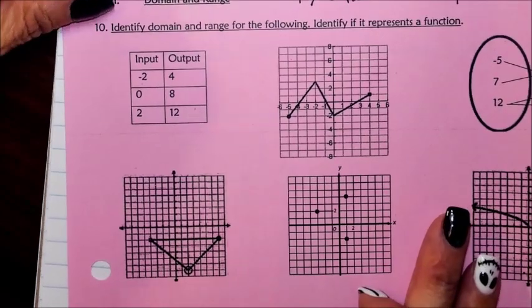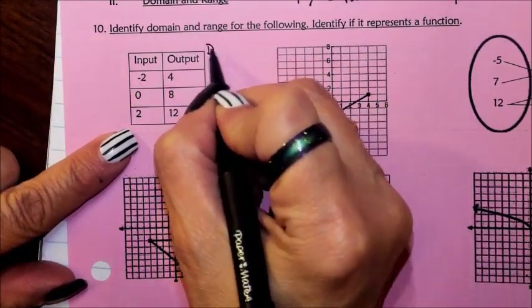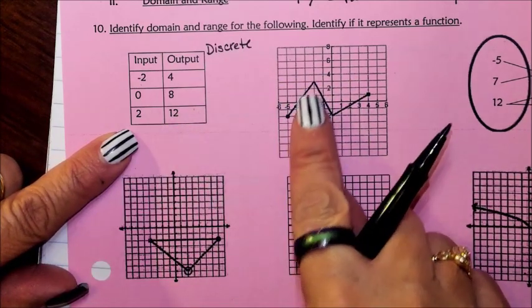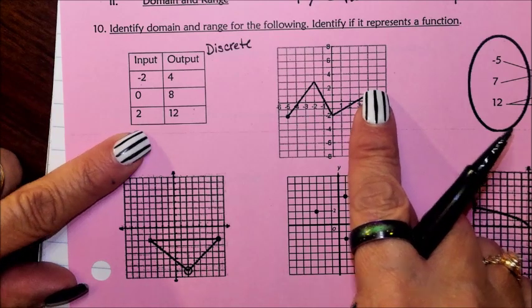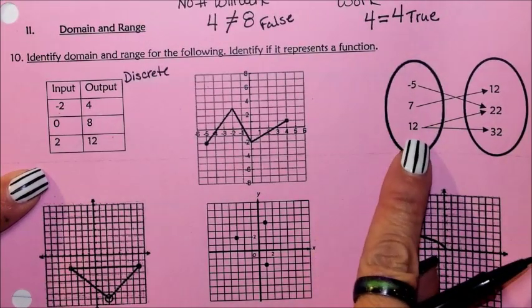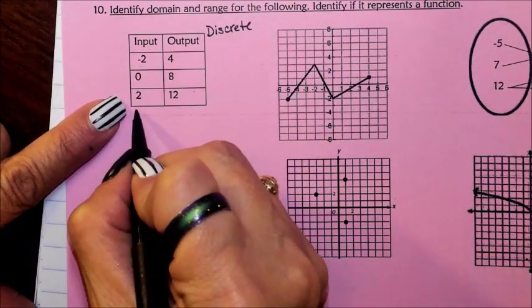All right, domain and range. First off, if I give you a table, you would say, oh, Mrs. Dean, this is discrete. This is continuous. This one is discrete because I'm counting the points. All right, so let's do the domain. This is what kills us all the time.